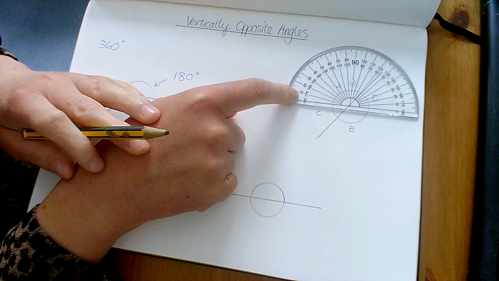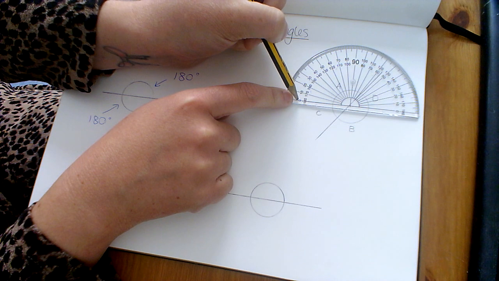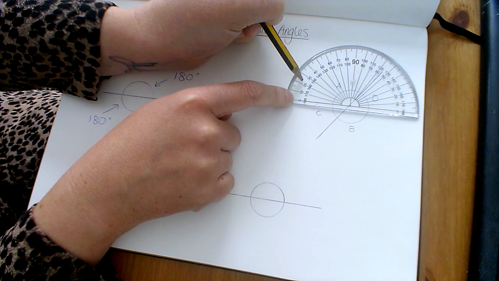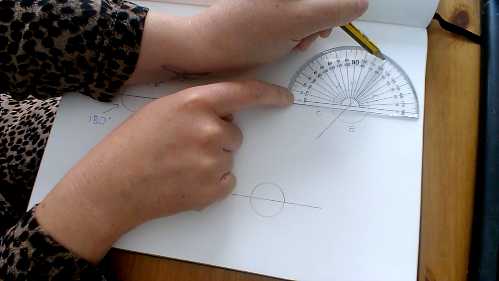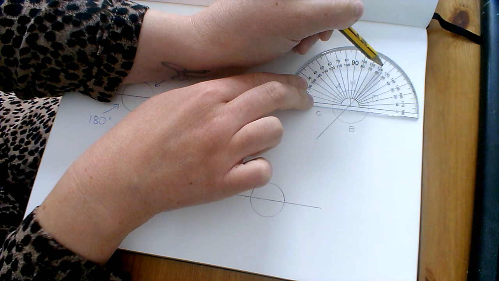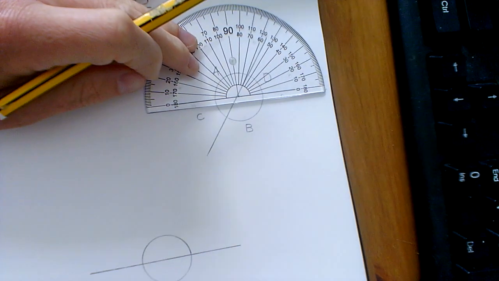So now that I've done that, I can measure my angle. So I'm going to start on the outside of my protractor at 0, which is where my line starts, and I'm going to follow it all the way around the outside to where my point stops, and it looks like I've drawn an angle there. So we've just gone past the 120. I'm just going to get that camera a bit closer so you can see.